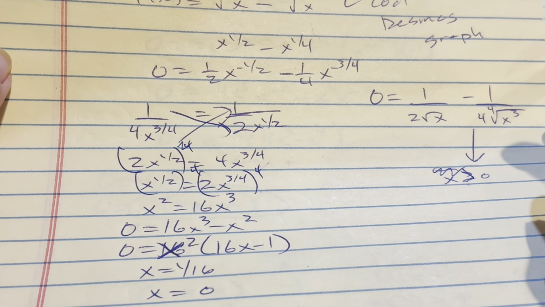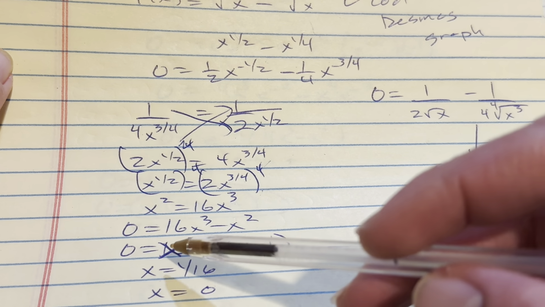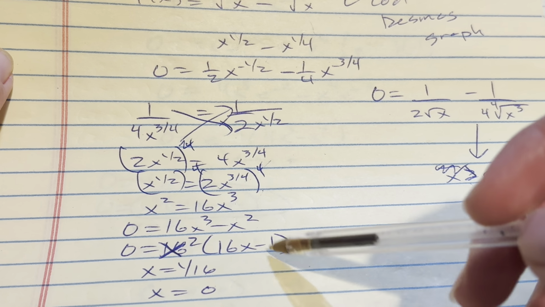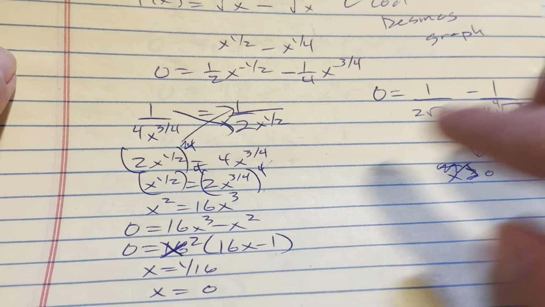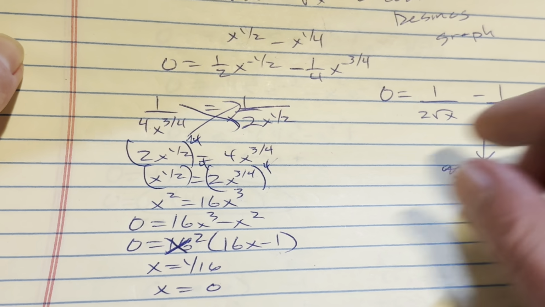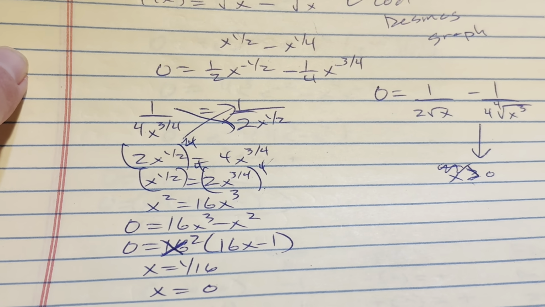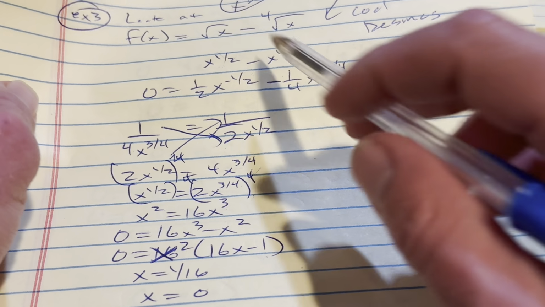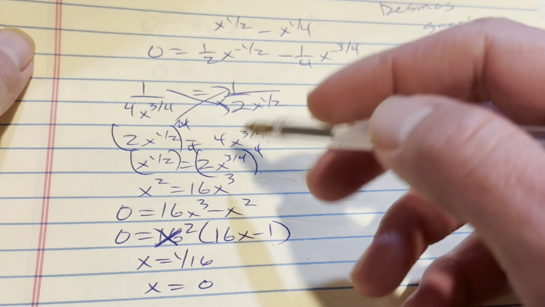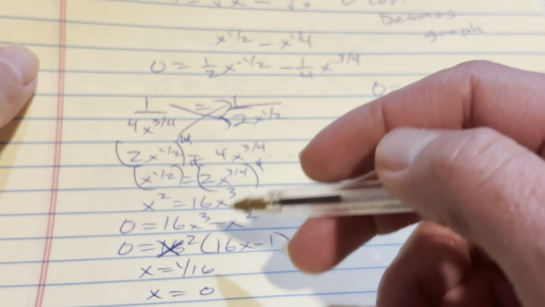16x to the 3rd minus x squared. Not factor out 16. I'm going to factor out the x squared they have in common. 16x minus 1. Cover method. I get x squared is 0, x is 0, but it's not allowed to be 0 here, and it's got to be greater than 0, greater than or equal to 0 for the actual graph.